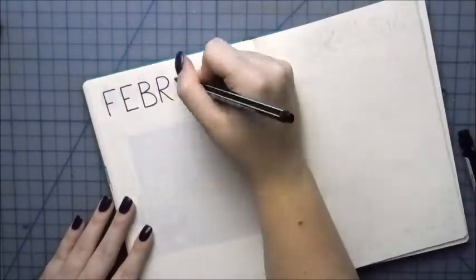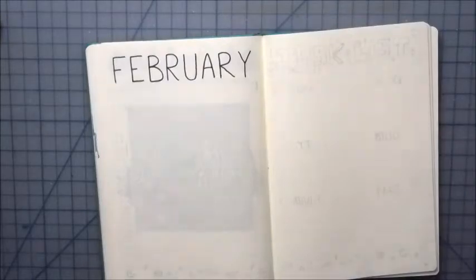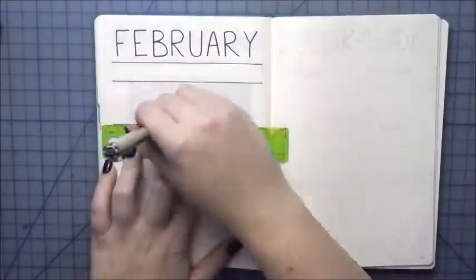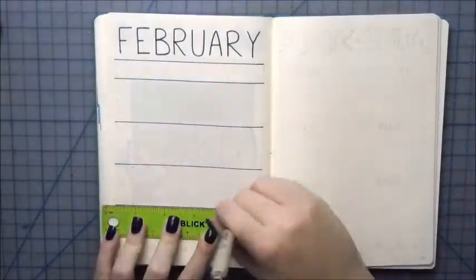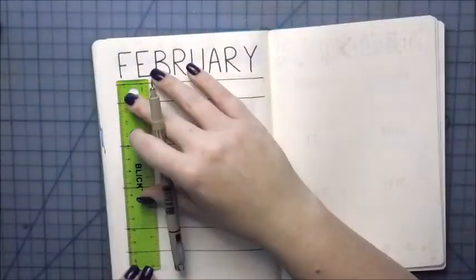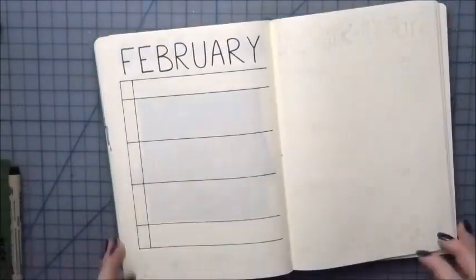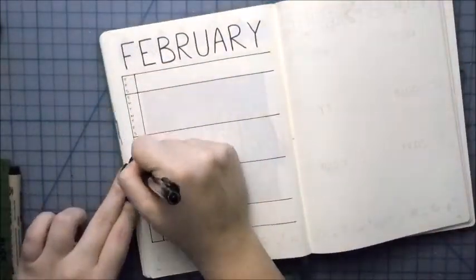For February, I changed quite a bit, but also not a lot. My monthly changed. I'm going from the one I used from Lux in Your Life, who used to be the Sisters Bujo. I was using hers and I really, really liked it, but I really saw this and I really wanted to try it. This is from Rose K Journals.